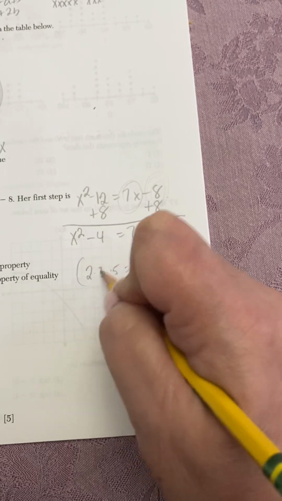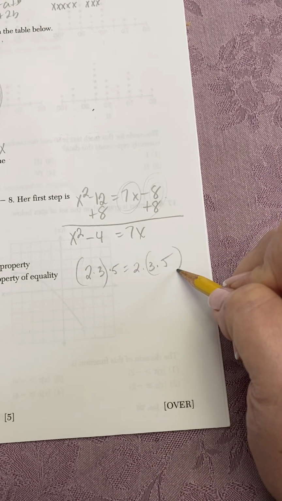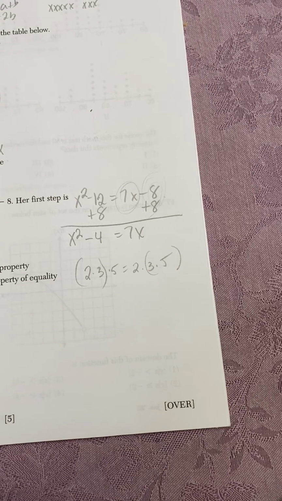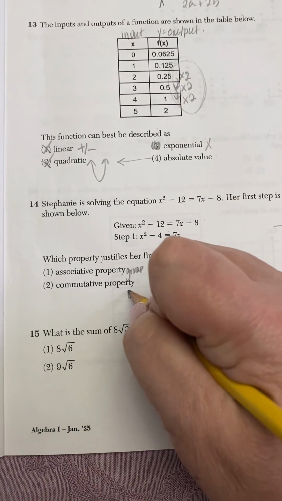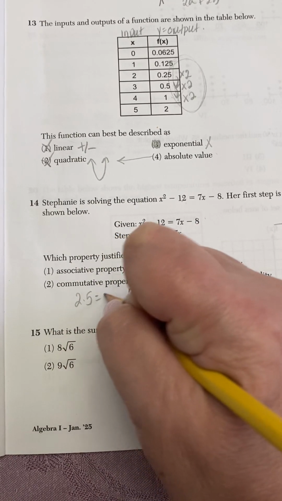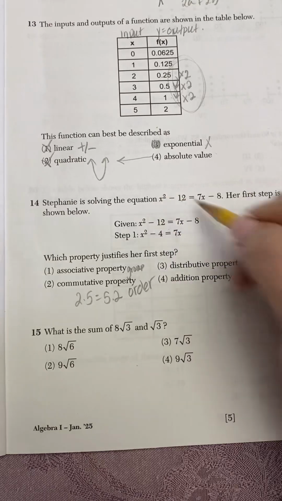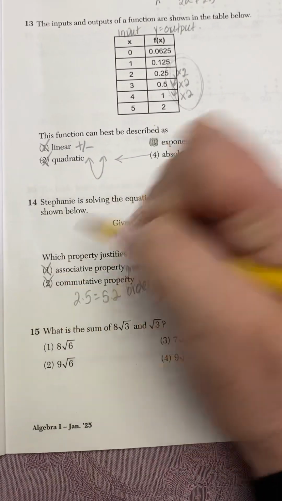And it doesn't really matter if you group this way or you group this way, you're still going to come out with an answer of 30. The commutative property allows us to change order, meaning that 2 times 5 is the same as 5 times 2. And clearly, that's not what we did in this particular problem. So 1 and 2 are not correct.